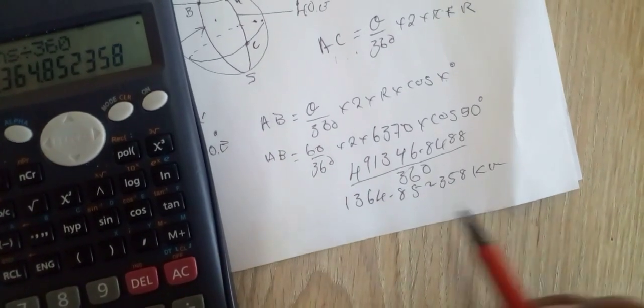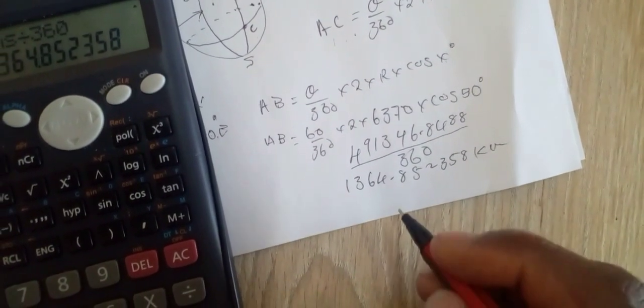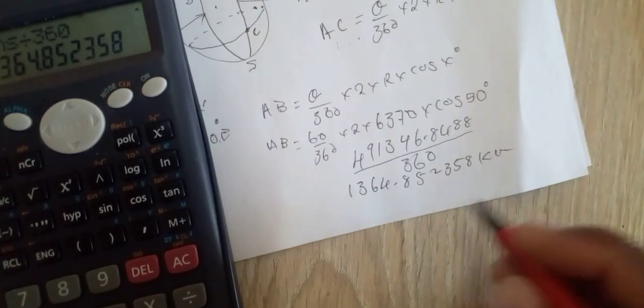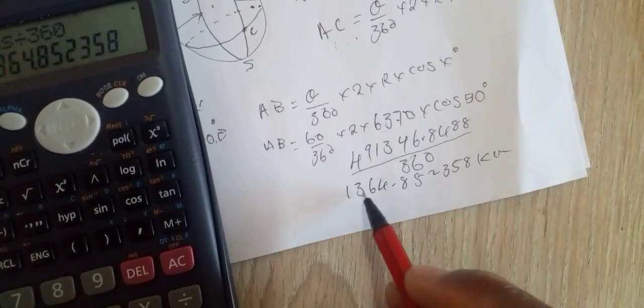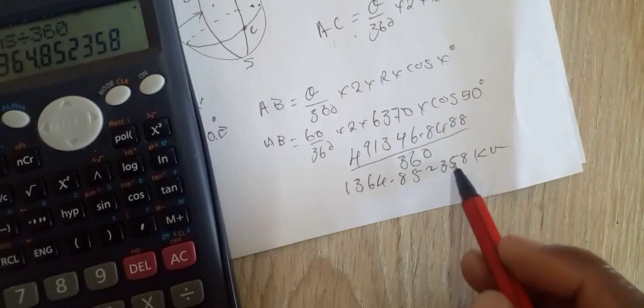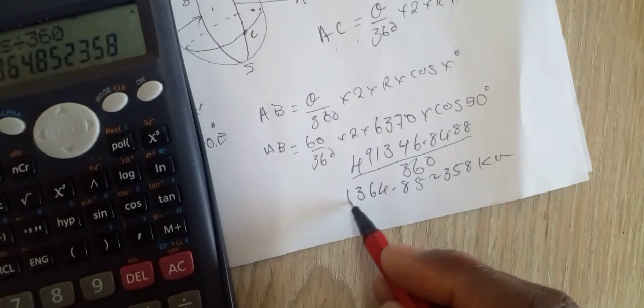But in your exam, you don't need to write everything here. They say you write your answer to 3 significant figures. So how can I write my answer to 3 significant figures? I count how many significant figures are here: 1, 2, 3, 4, 5, 6, 7, 8, 9, 10. So there are 10 significant figures and they just want 3. So we count 1, 2, 3.